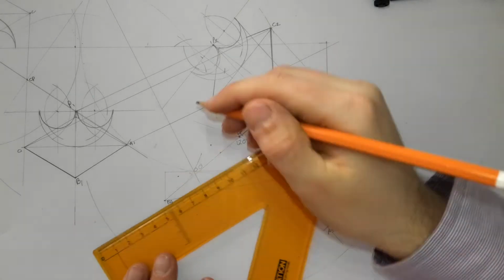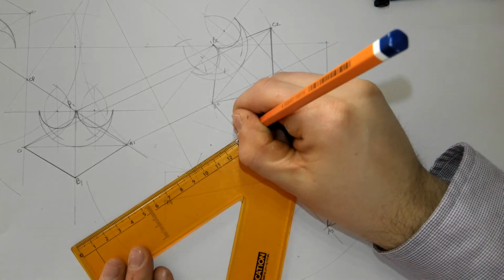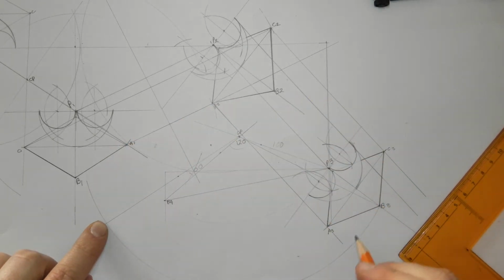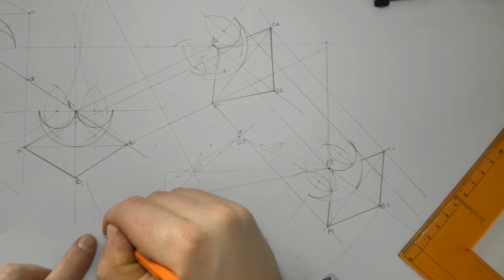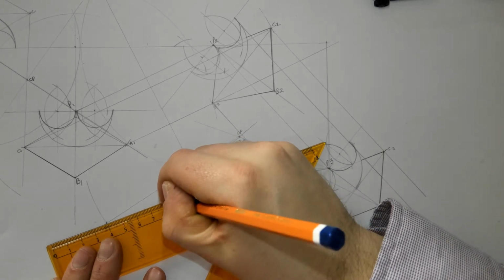There we go. And then we're going to draw through that there. So we're going to draw a line at 120 degrees. Now where it hits the arc coming from B3 is the answer for the new position of B3. So that's B4. And now, once we can do that, we're away.